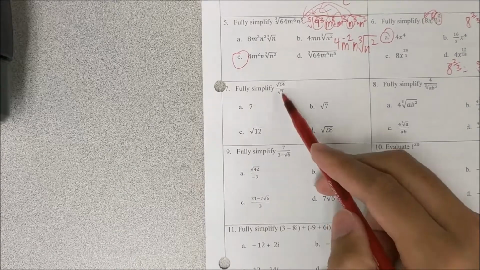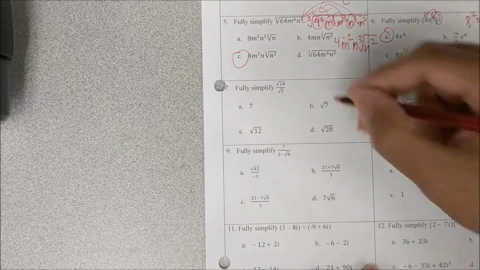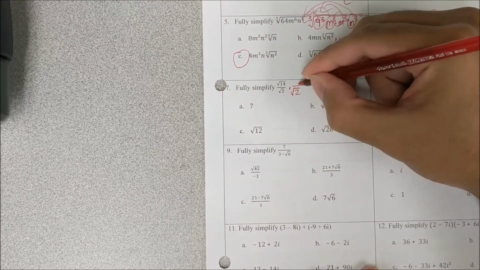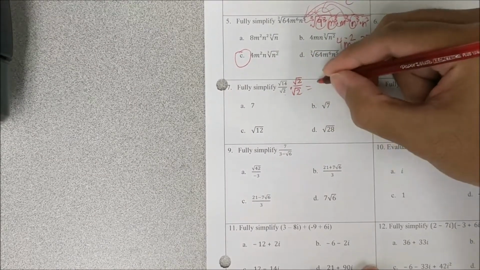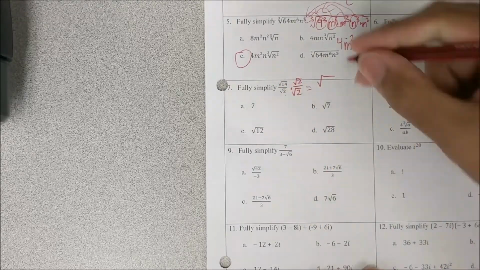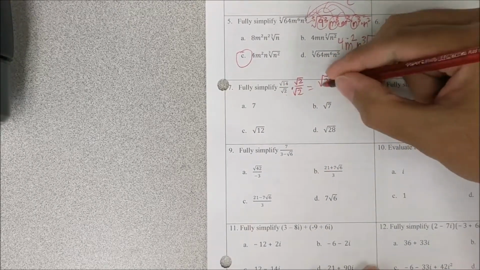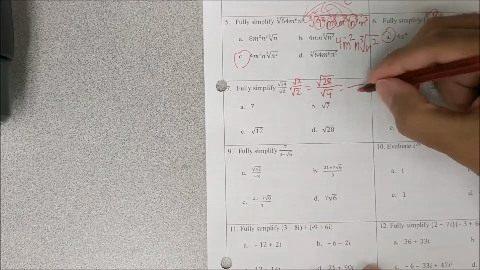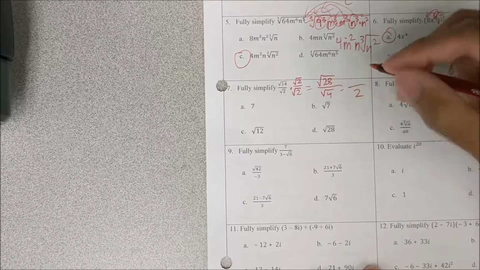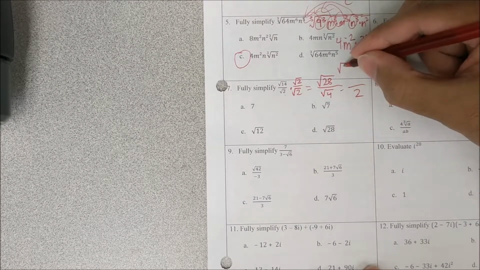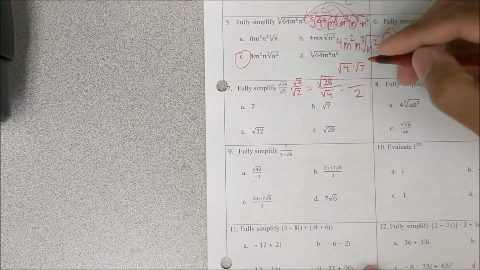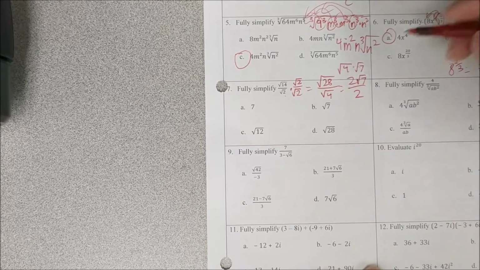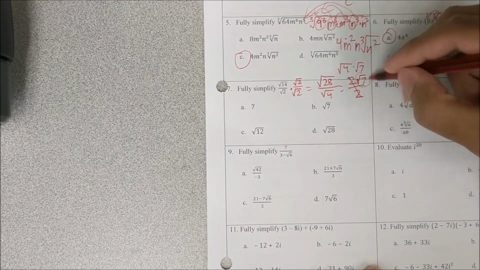Okay, fully simplify. So we don't like to leave radicals in our denominator. So to get rid of it, I'll multiply both parts by radical 2. So when we multiply radicals, we keep the radical and we multiply the insides. Okay, so radical 4 is regular 2. Radical 28 can be split up into radical 4 times radical 7. So the radical 7 will stay, but then radical 4 is 2. Then 2 over 2 reduces, so I'm just left with radical 7.